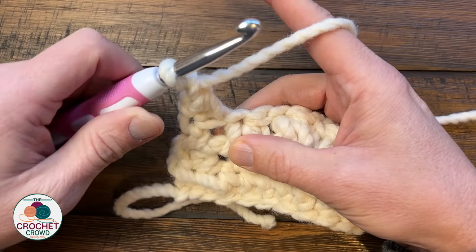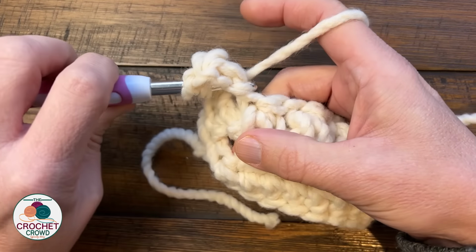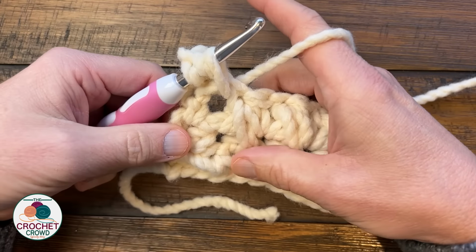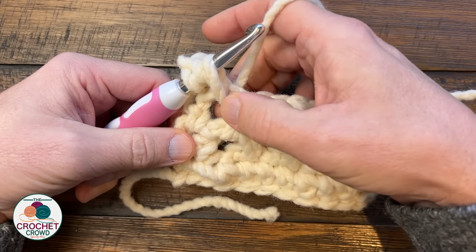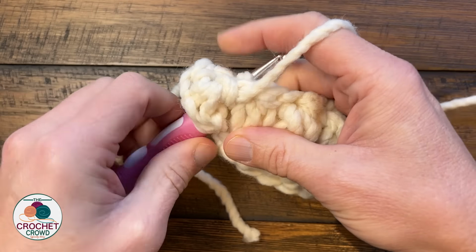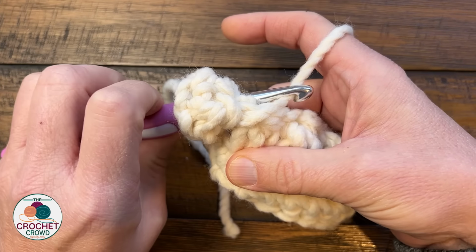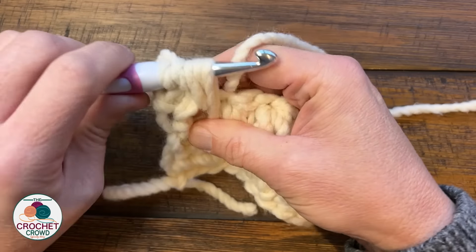Okay, so let's try. So yarn over and into the space directly below. Yarn over, pull through. Now we're going to yarn over and go directly to this space 2 rows below. So this is 1 row below, 2 rows below. And you're really going to have to go in there, dig it in, go right up over top of your row and pull through and wiggle it up to get it to the height that you need.